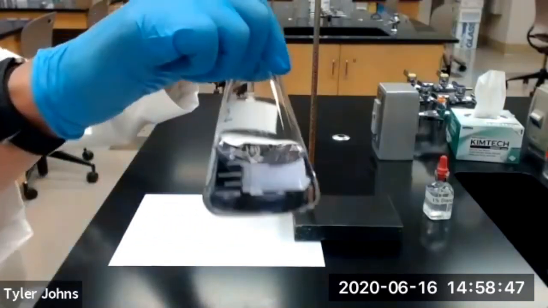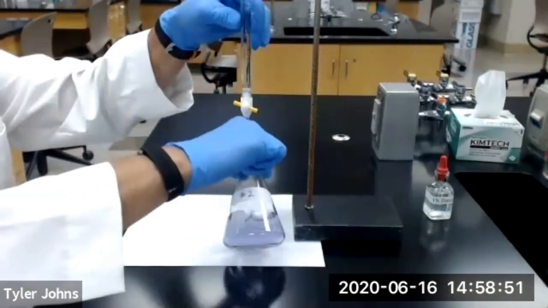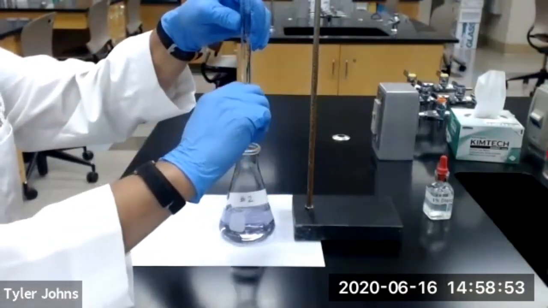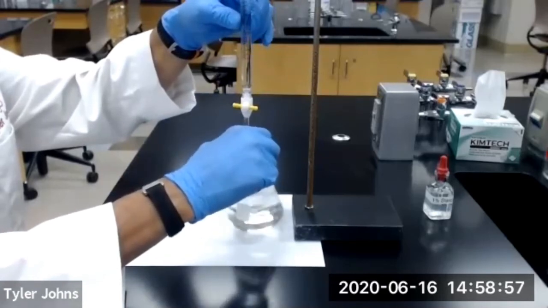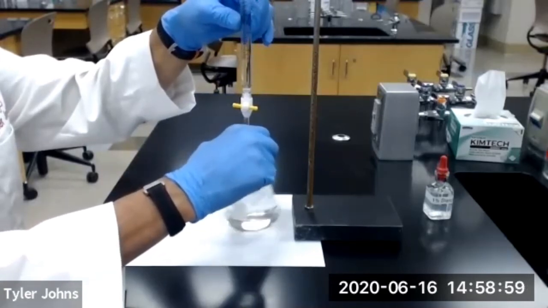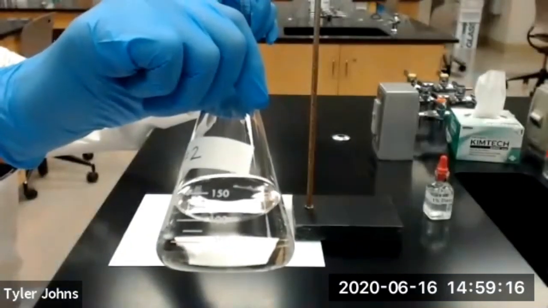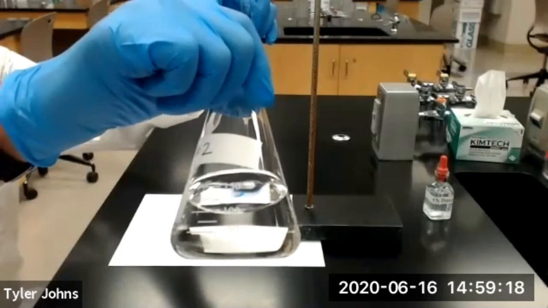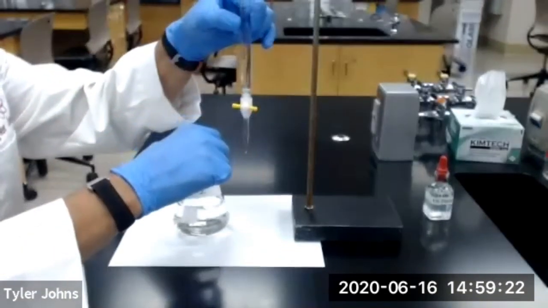We still have a very faint blue color, so we need about another half drop from the burette. Our solution in Erlenmeyer flask number 2 is now clear, so we have reached the endpoint of our titration for trial number 2.